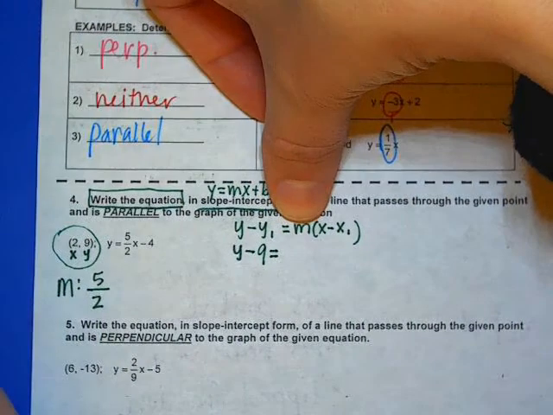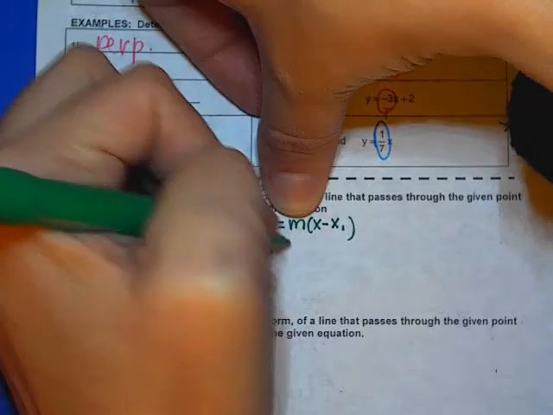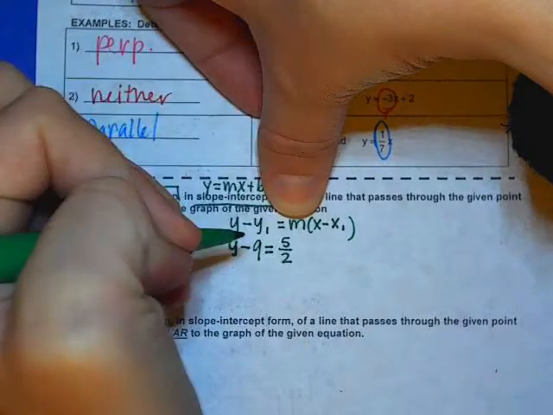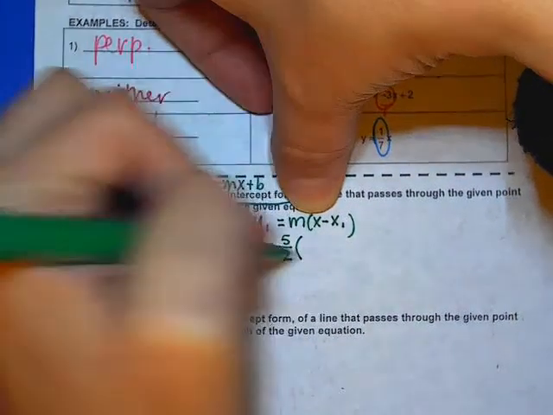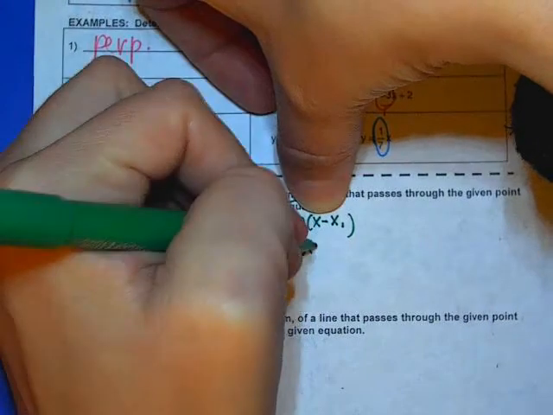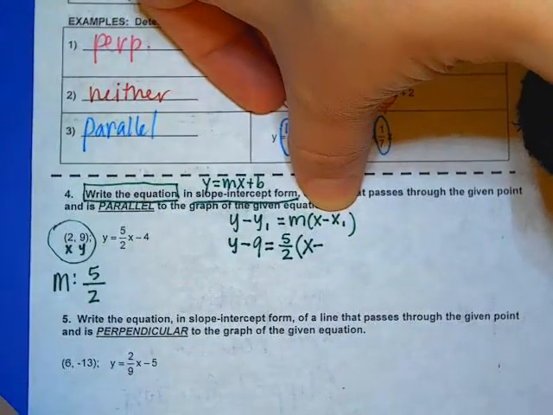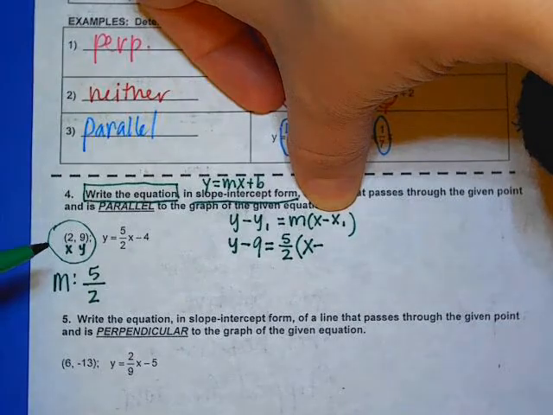Write this with me. Then I've got an equal sign. And then I've got m. What's my new m? 5 over 2. Write this with me. Then I've got parentheses, x. Then I've got a minus sign. And then x1 has a number. And what number is representing x? 2.